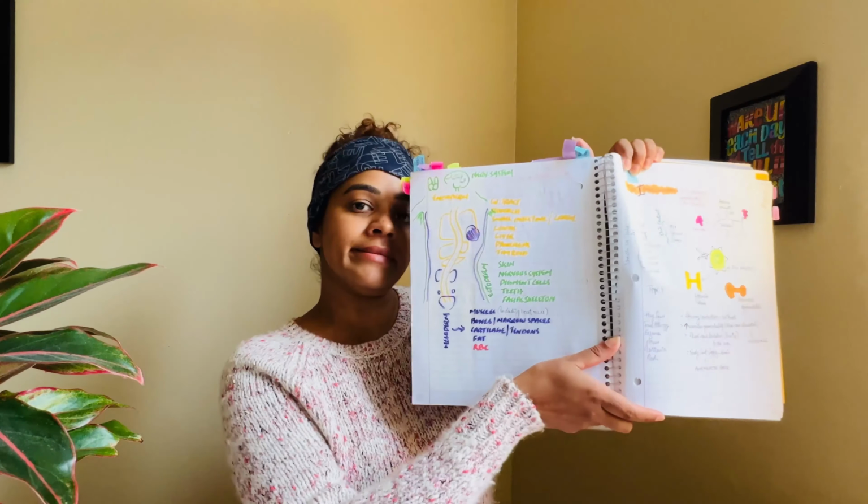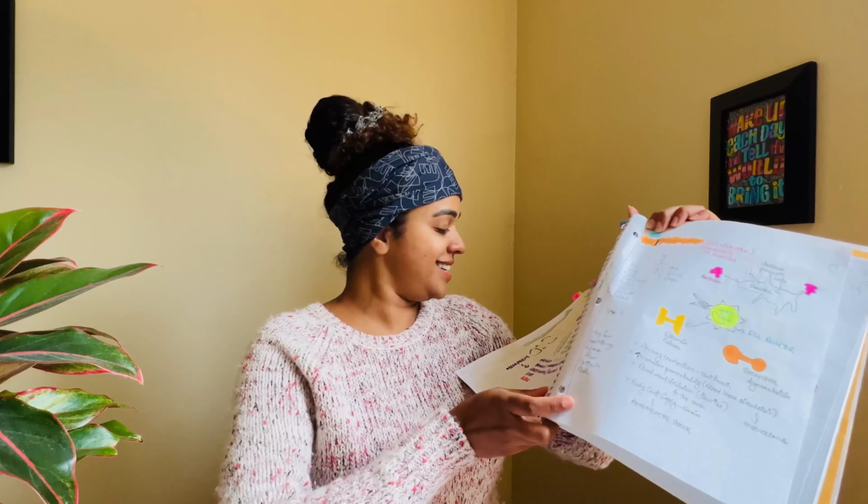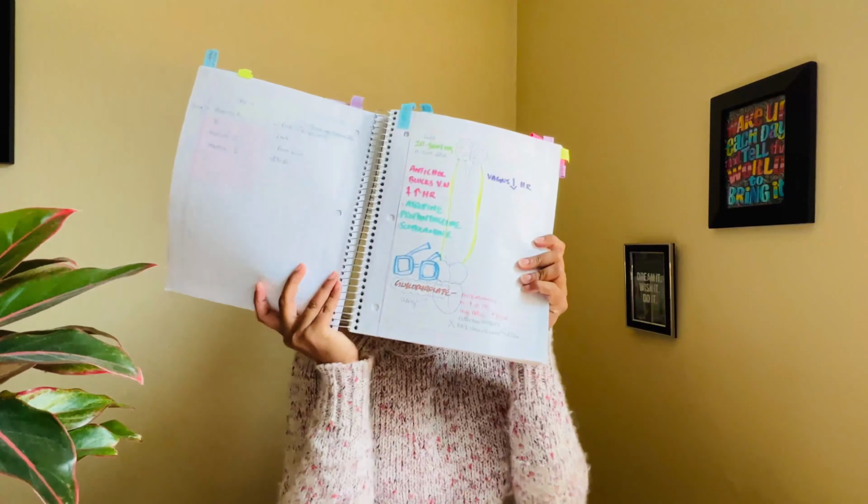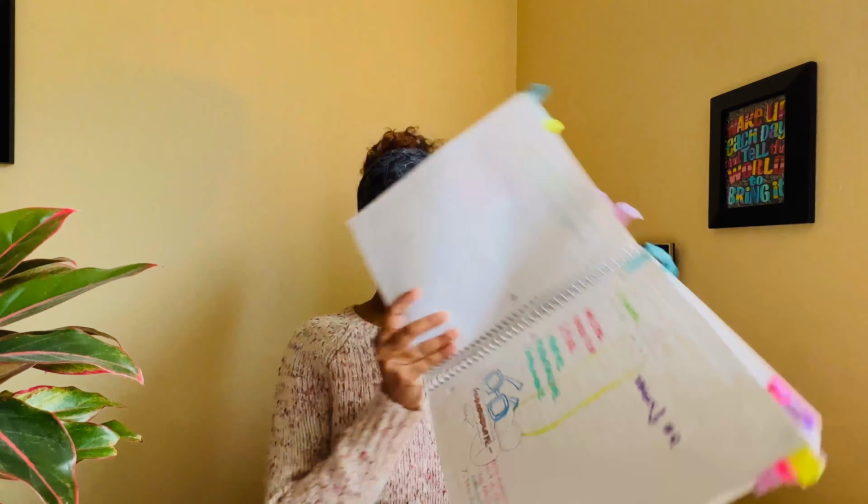Wow, human anatomy. Yeah, take notes and draw stuff. If you don't remember it by typing it in, draw stuff and keep revising it. And also the other thing that I want to tell you guys is make charts like this.